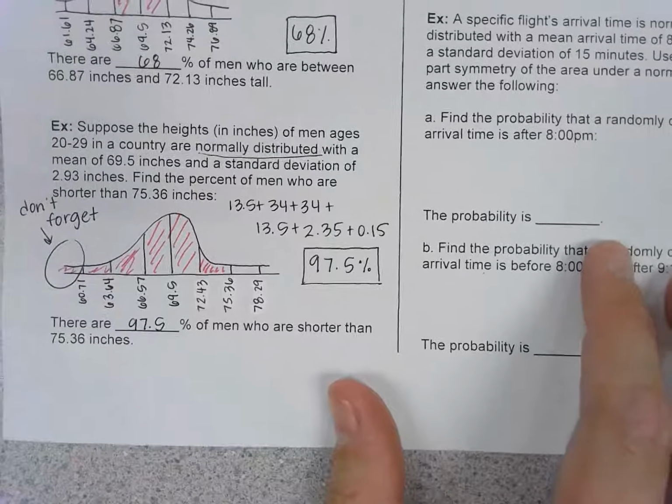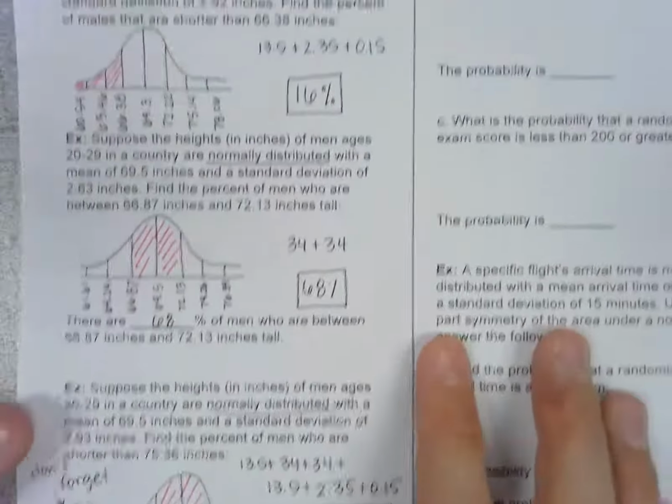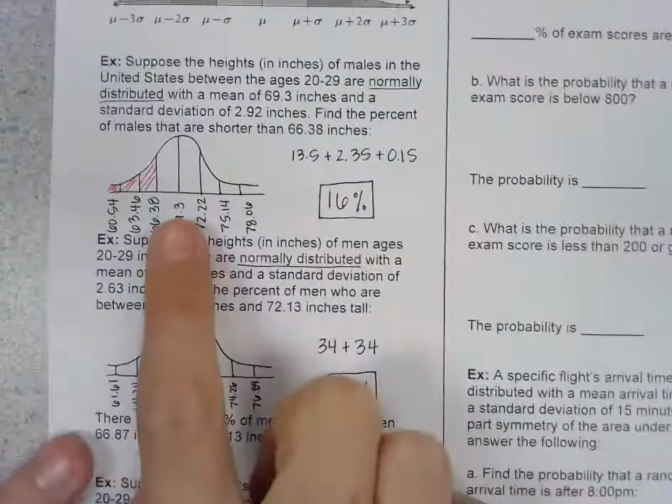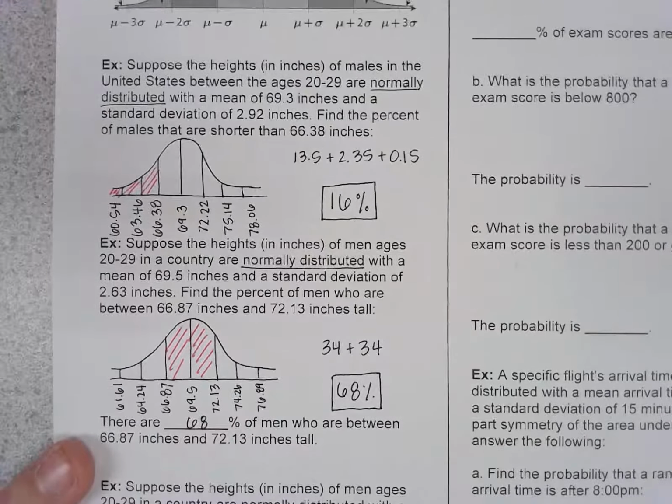Before we move on to the next part, I want to give you a hint about how you can check your answers for these. When I look at this, I'm going to ask myself the question about how much of this curve is shaded. It looks like not a lot, like maybe a quarter.